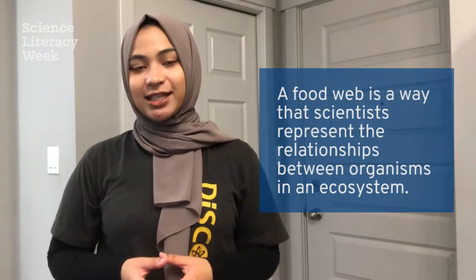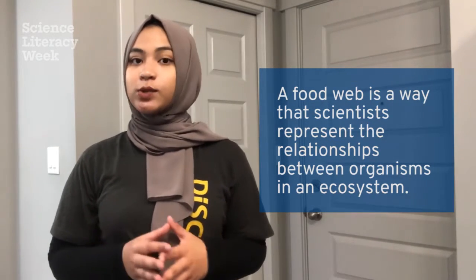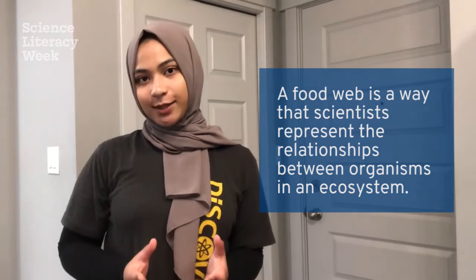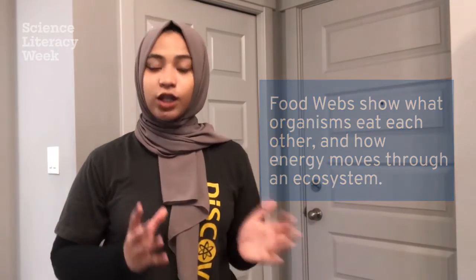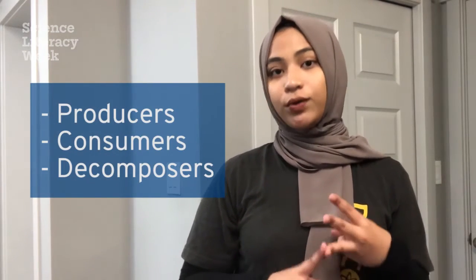First, you would need to know what a food web is, right? A food web is a way that scientists represent the relationships between organisms in an ecosystem. It shows what organisms eat each other and how energy moves through an ecosystem. There are three main types of organisms in a food web: the producers, the consumers, and the decomposers.